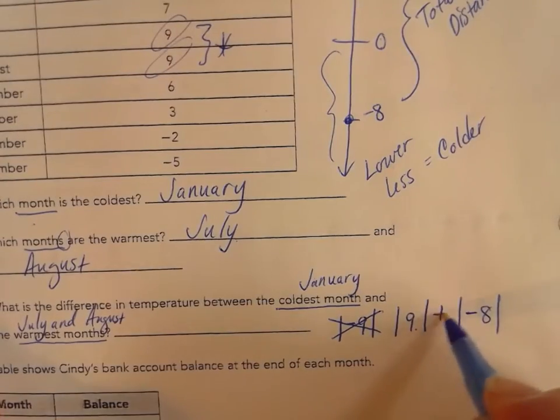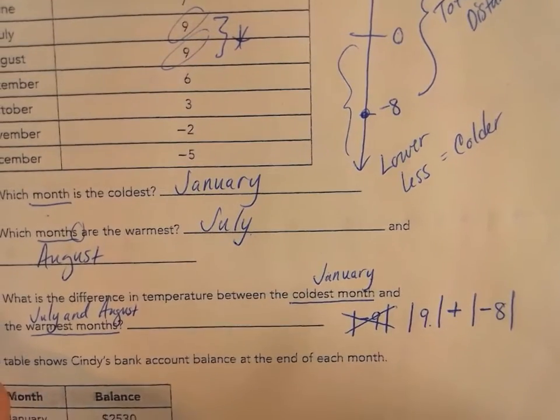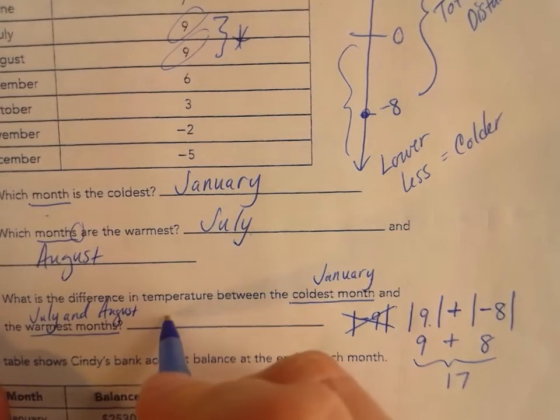If I combine them, I'll get a total distance, or a total difference between the two temperatures. So 9 is 9 away from 0, and -8 is 8 away from 0. Let's combine them and see what we get. 9 plus 8 is, well, 8 and 8 is 16, plus 1 more, 17.